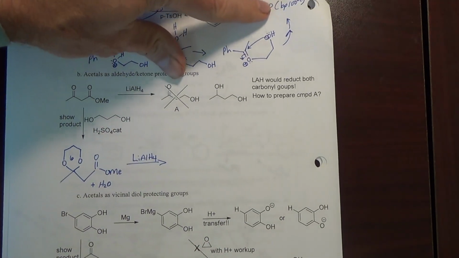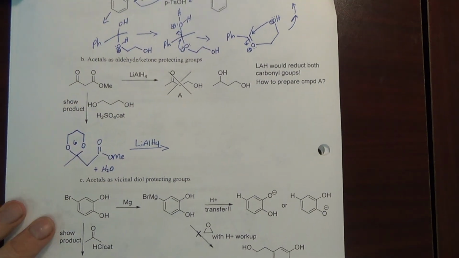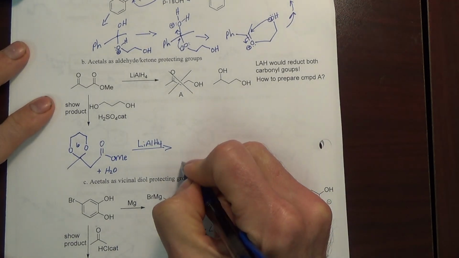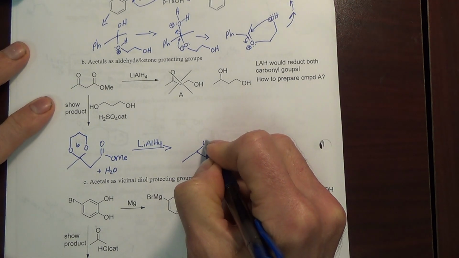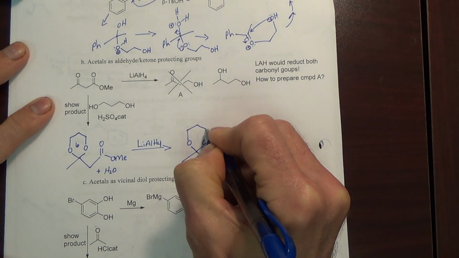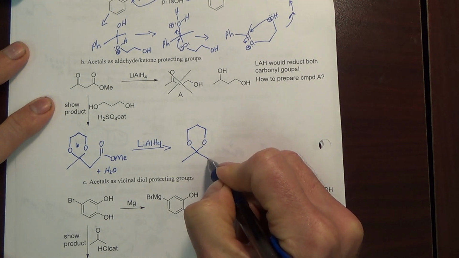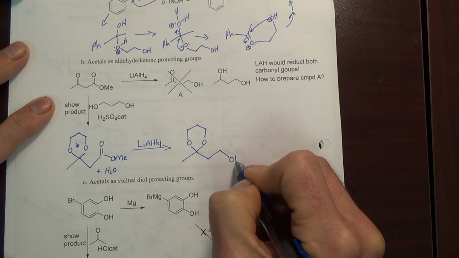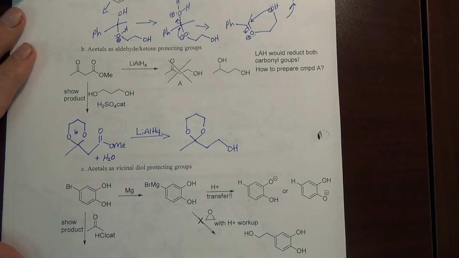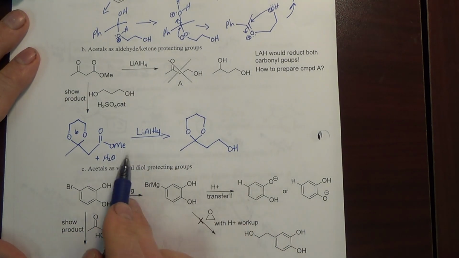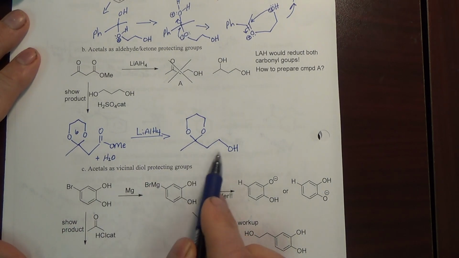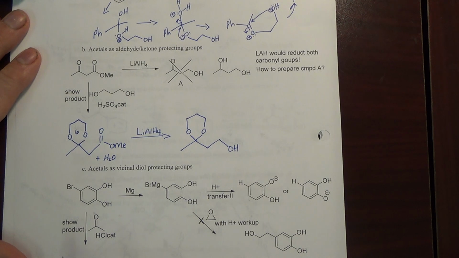But what we can do here is reduce the ester, sort of a double reduction, and that would give that product there. The aldehyde is the intermediate again. For some reason I feel like you guys are not seeing how we get to here.